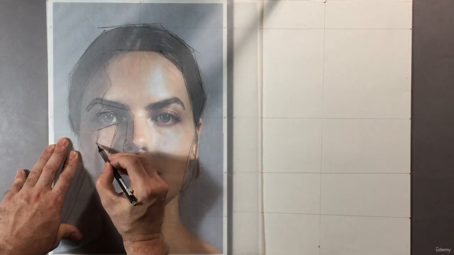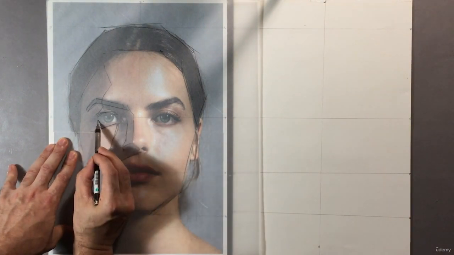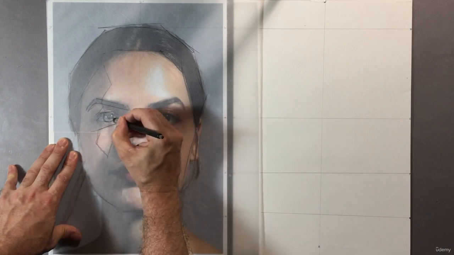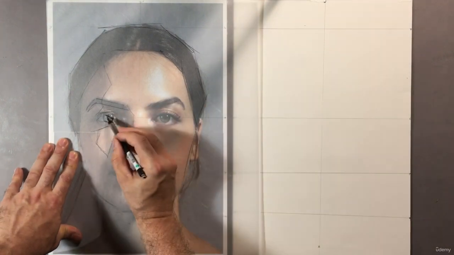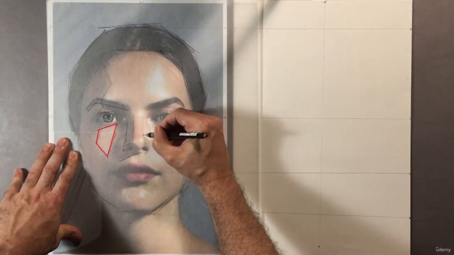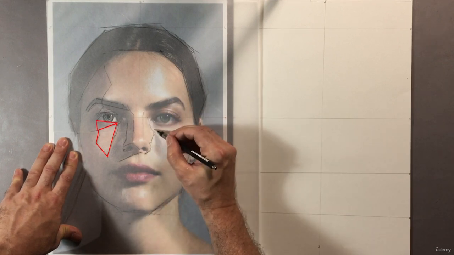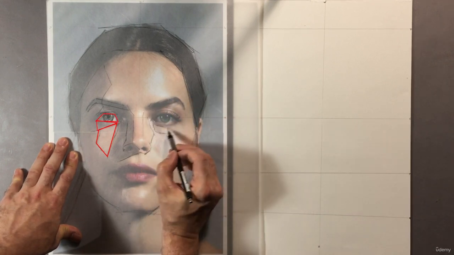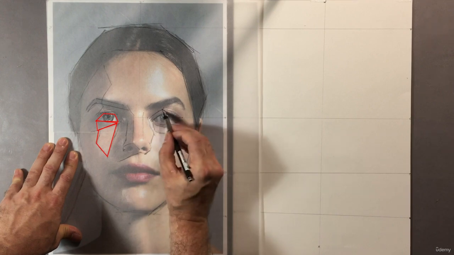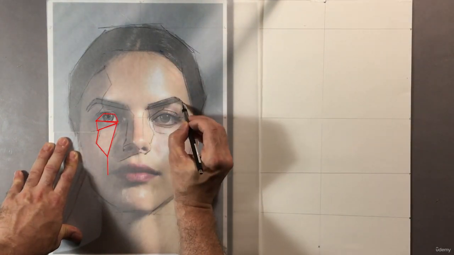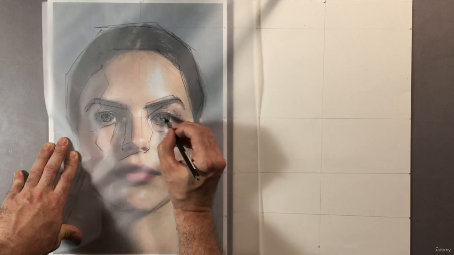For example, shapes like this triangle of light below her eye are incredibly important landmarks that you can use to help you line up features and make sure your ratios are correct. I can use the shape of this light patch to help me find negative shapes, like this one the shadow under her eye makes, and I can use that to help me determine the size and shape of her eye. And the bottom point lines up with the corner of her mouth, so I'll know where to start that as well. Don't get me wrong, the planes are there for you to use.